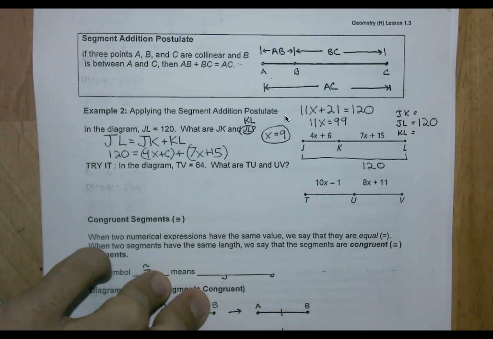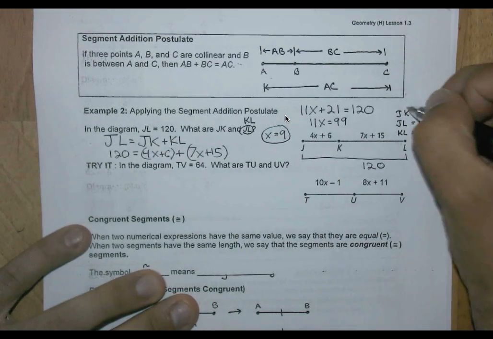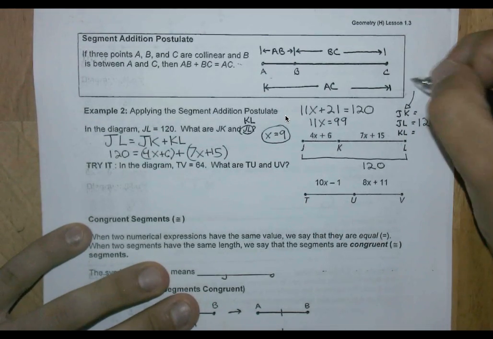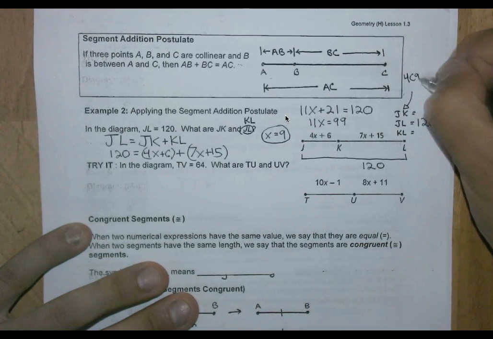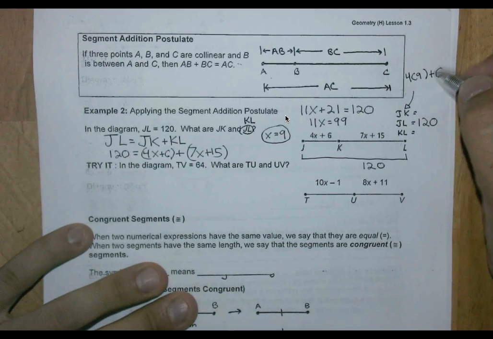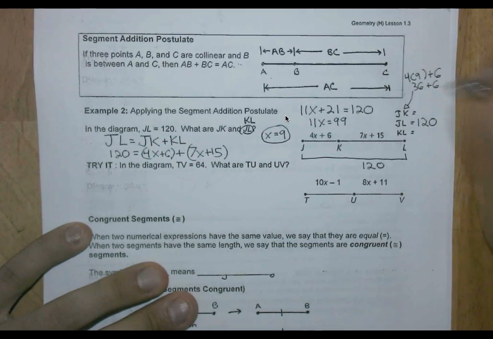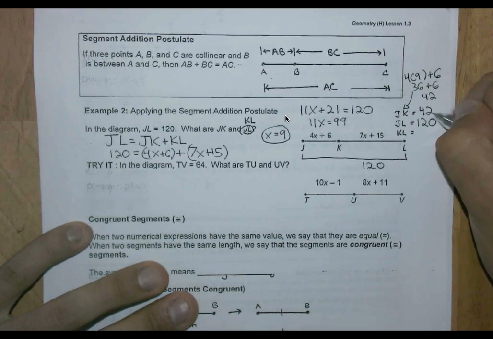Well, they give us this nice little algebraic piece here. So if we plug in, J to K is going to be 4 times 9 plus 6. So 4 times 9 is 36, plus 6 is 42. So we know that J to K is 42.